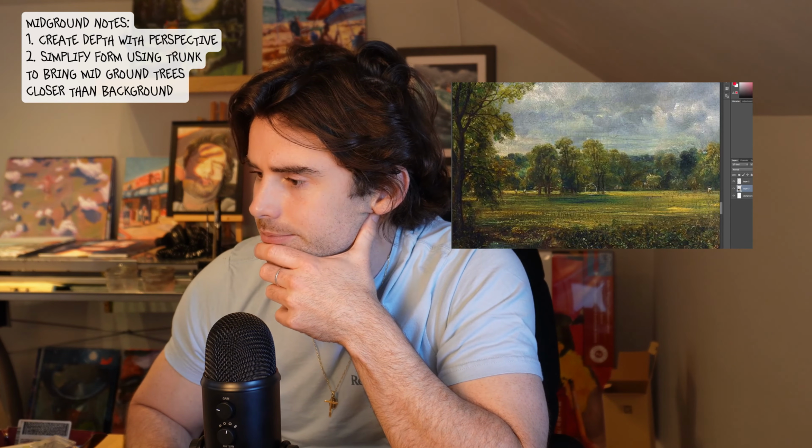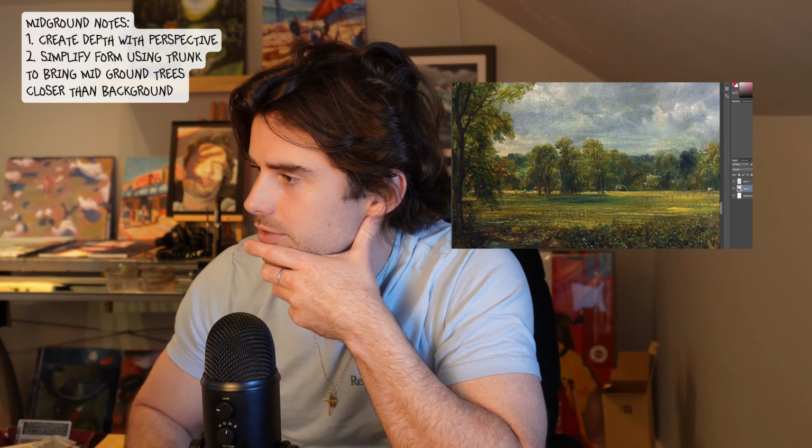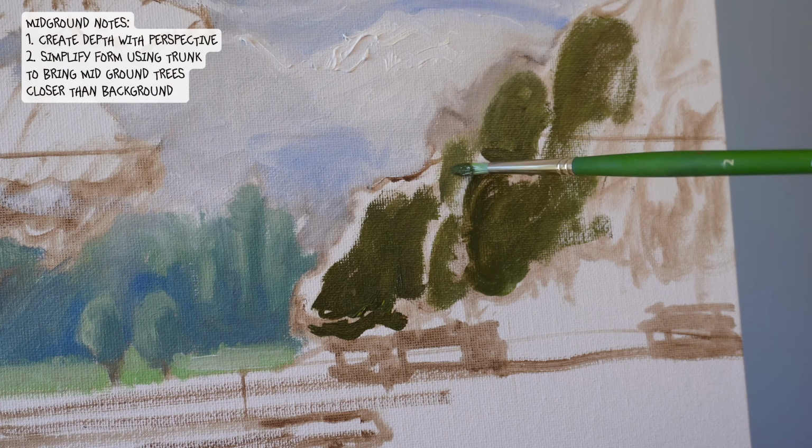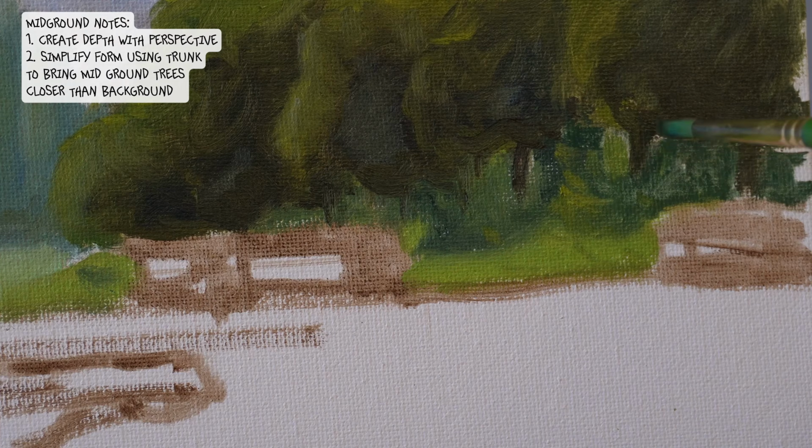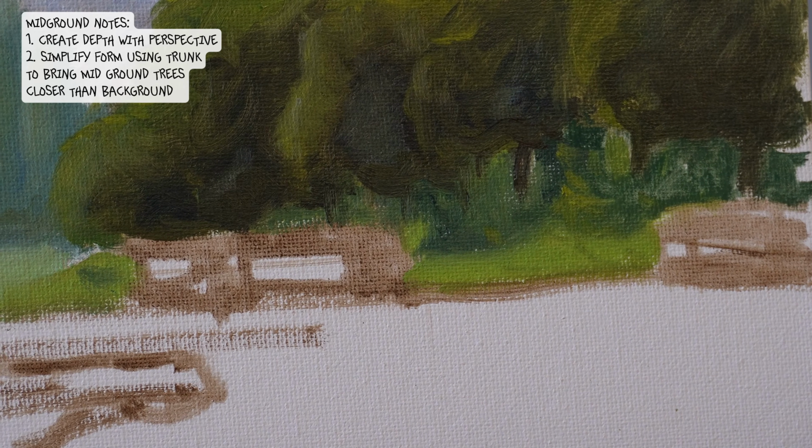You don't get the same bursts of green in the background trees though, because it's so dense. These midground ones, you can bring them forward by introducing that little bit of green. So if I was to add another tree here, you get this burst of green on this side and this burst of green on the other side, and it reads like a tree. And it reads like a tree closer to you. Not quite right on top of you, but in the midground, which is what we're after.